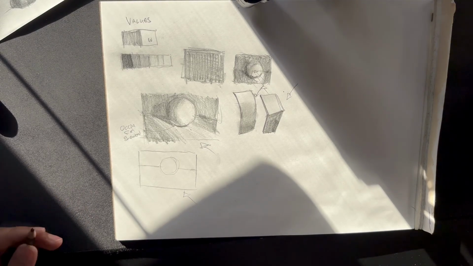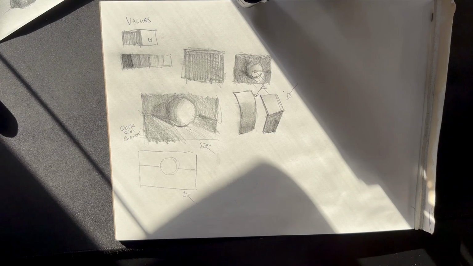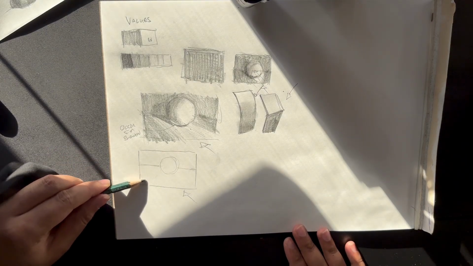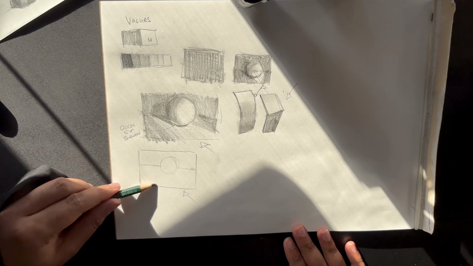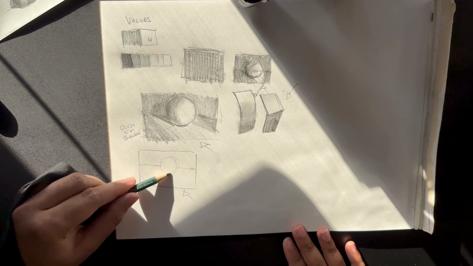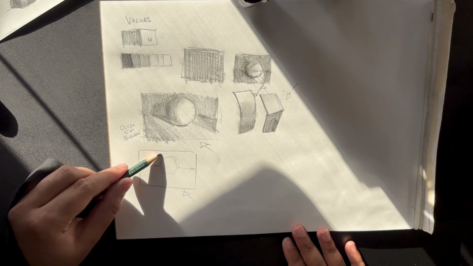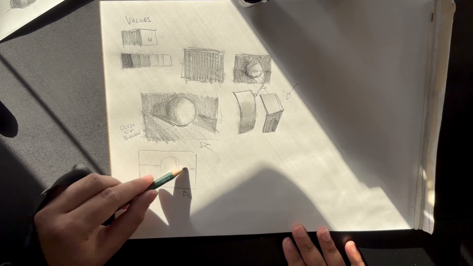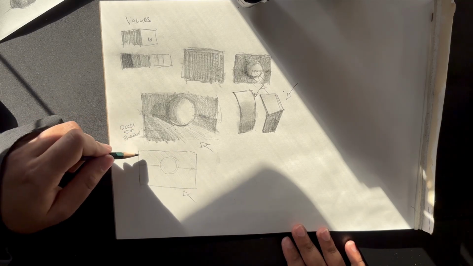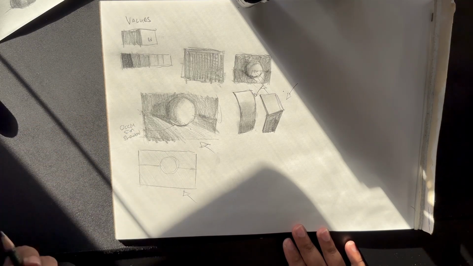So the brightest that it can get, in my head, while I'm thinking about this, is around here. So I'm basically shading everything in this case because I know I'm going to darken it more. And this will be my lightest light throughout the rest of this whole drawing.